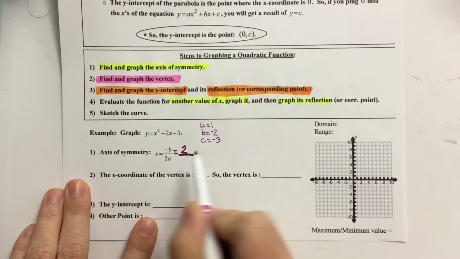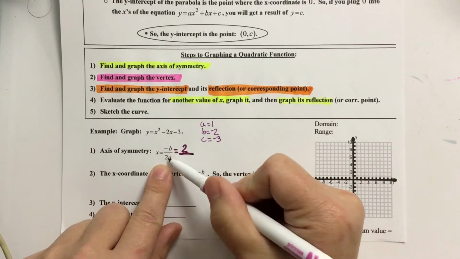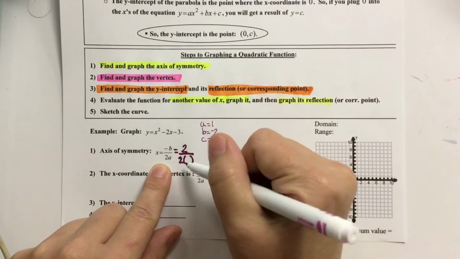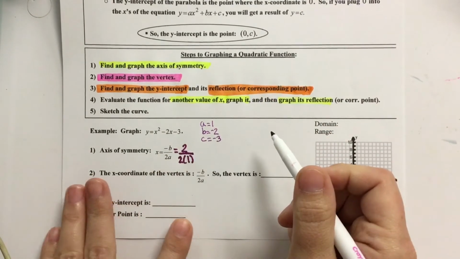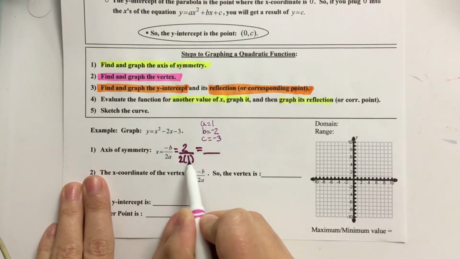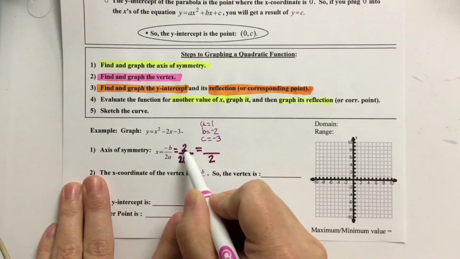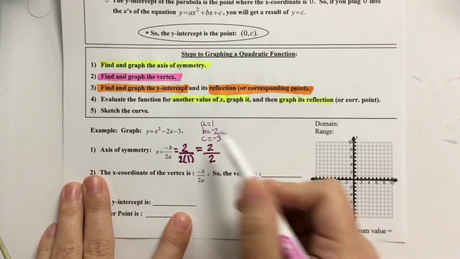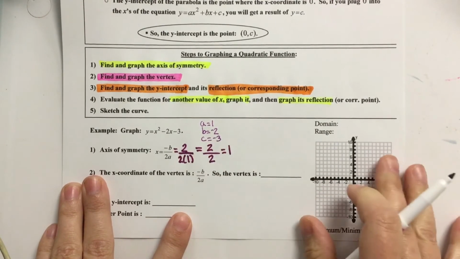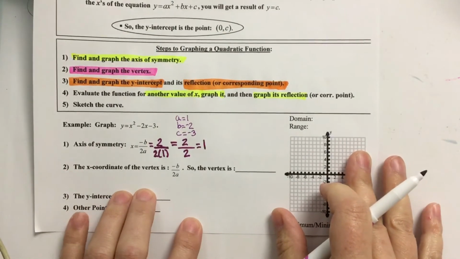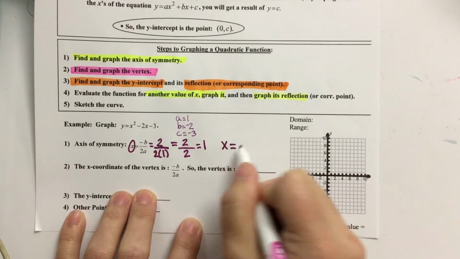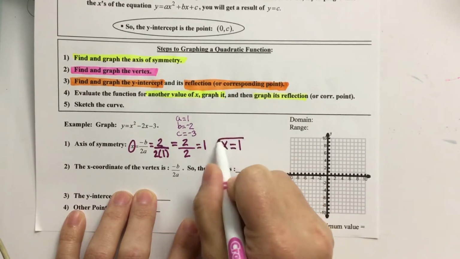Put your division bar, and then we're going to take 2 times our A, which is a 1. So 2 times 1 is 2. Recopy the 2 that's in the numerator. And what's 2 divided by 2? 1. Every time you find this axis of symmetry, I want you to recopy the x equals, and then the number you got.